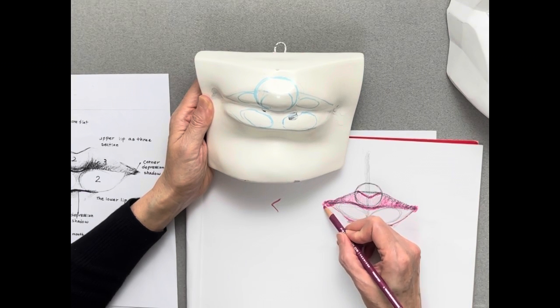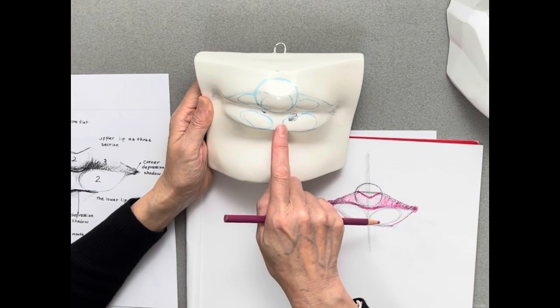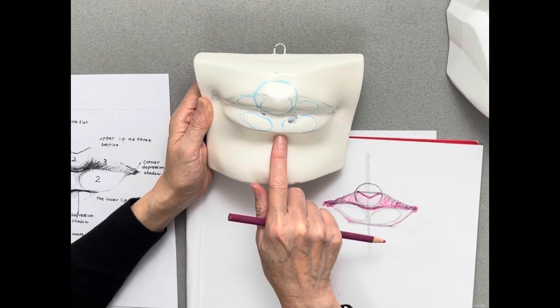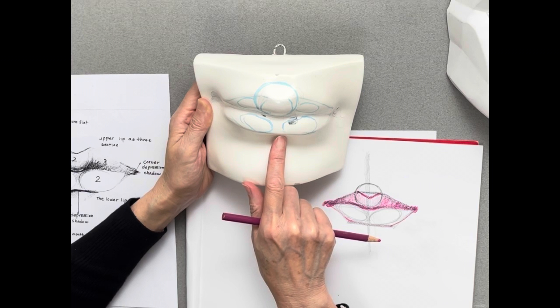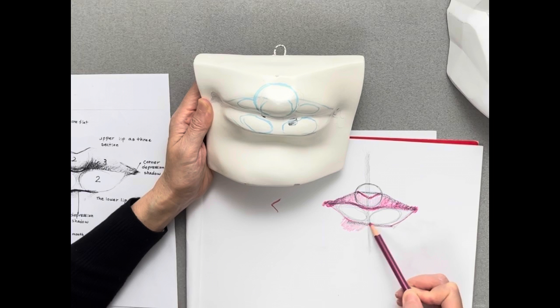Okay. Usually we just leave this white because it is receiving the light. The lip shape actually comes from the cast shadow from the bottom lip. So we're going to go ahead and do the cast shadow here.